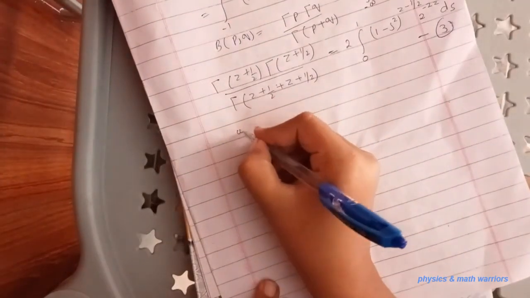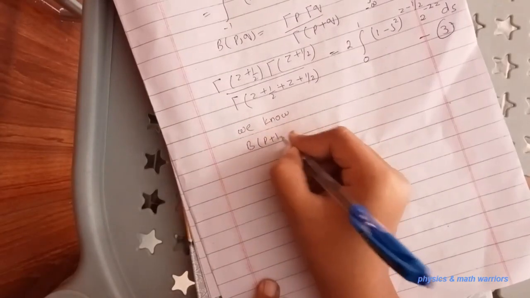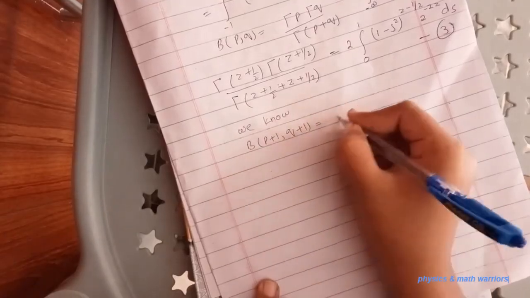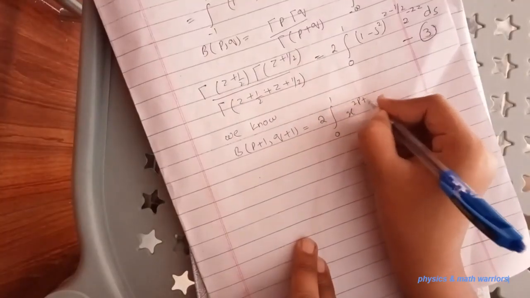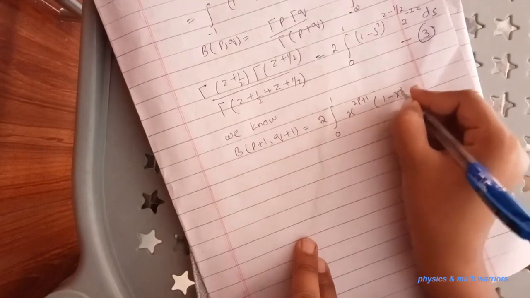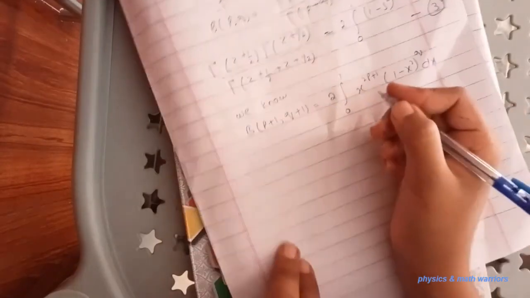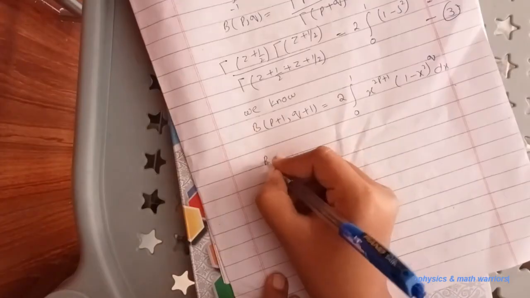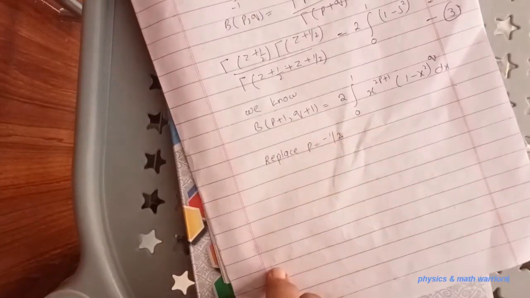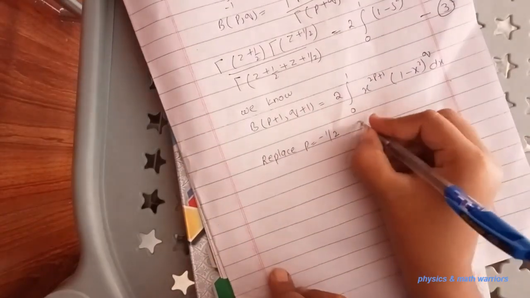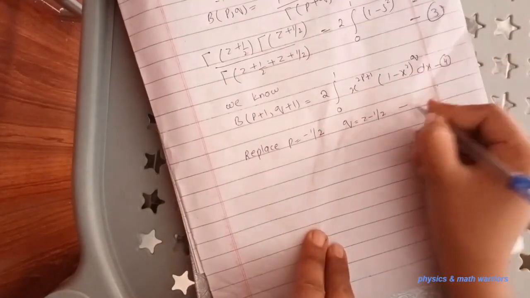We know beta(p plus 1, q plus 1) is equal to 2 integral 0 to 1 x raised to power 2p plus 1 (1 minus x square) raised to power q dx, equation 4. Now replace p is equal to minus 1 by 2 and q is equal to (z minus 1) by 2 in equation 4.